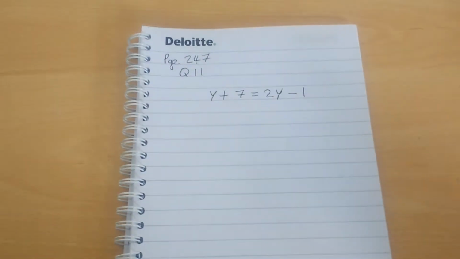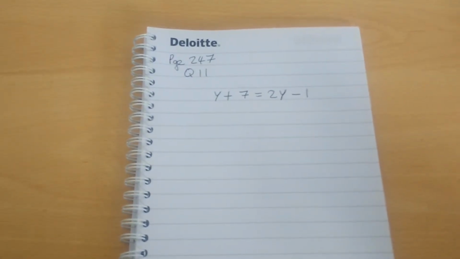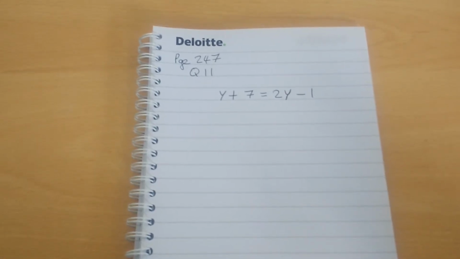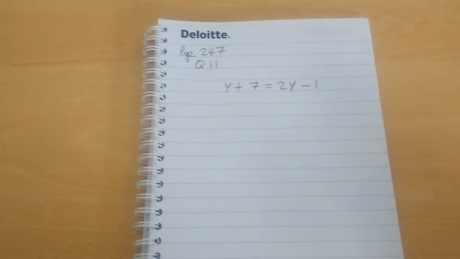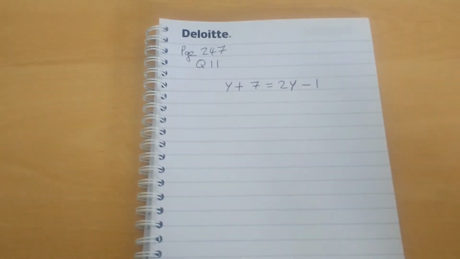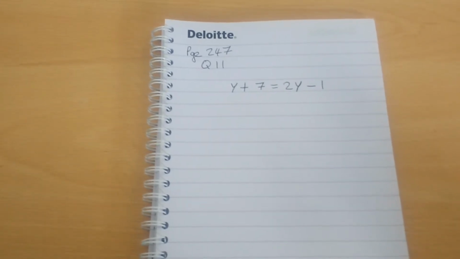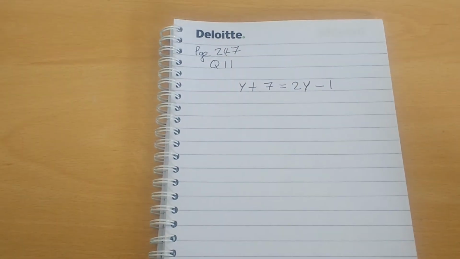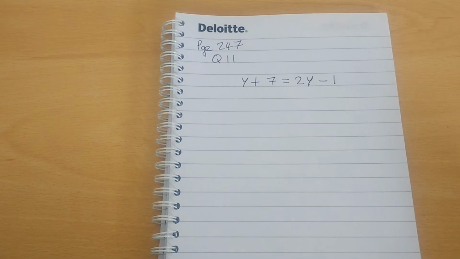Okay, one more example of solving these equations where you have a variable on either side of the equal sign. Now, I picked this particular question for a specific reason because I want you to see that even though what we want to know is what is y equal to, we don't have to get y on its own on the left-hand side. It would be just as good to get y on its own on the right-hand side.